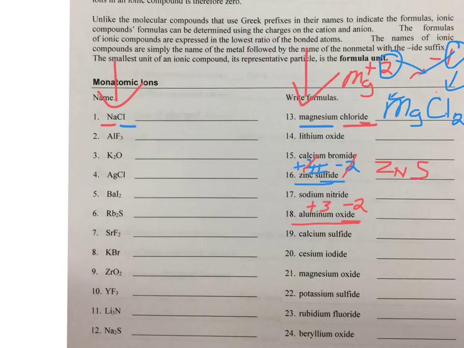Can I reduce them? Can 2 be divided into 3? No. So they're going to crisscross. So aluminum will be the 2 on the bottom, and the 3 is going to go down to the oxygen right there on the bottom. Okay, and that's it. That's all you're going to do.